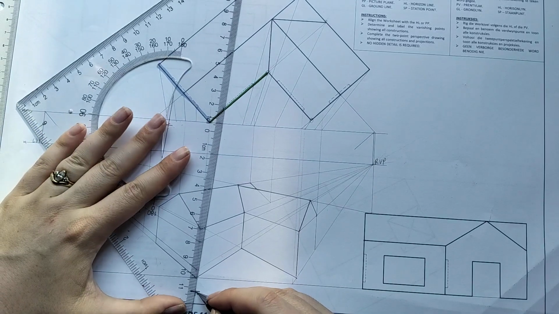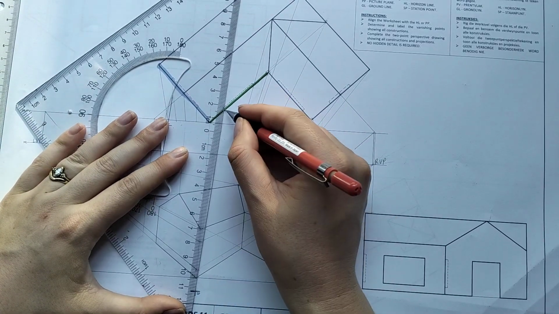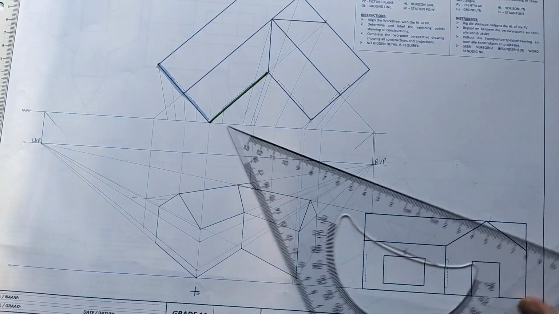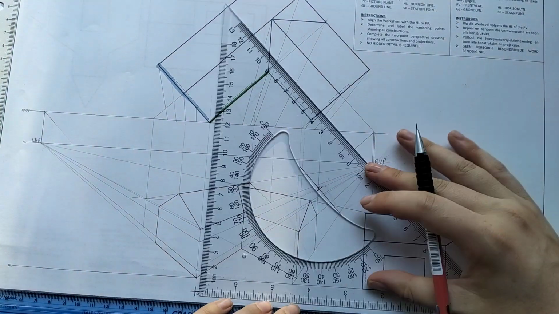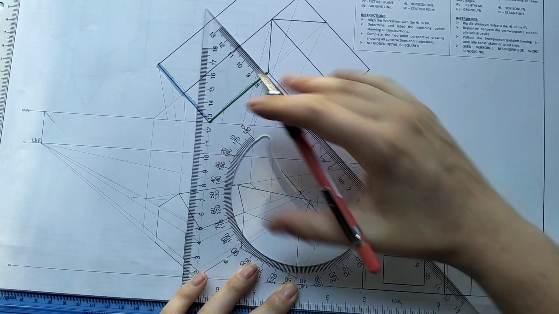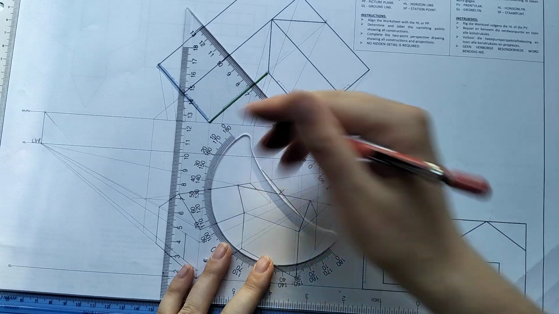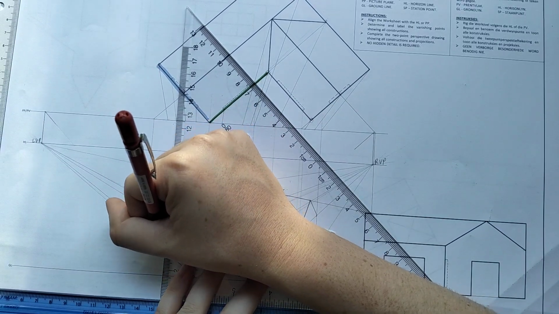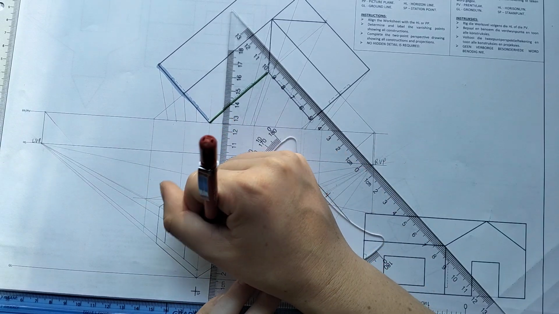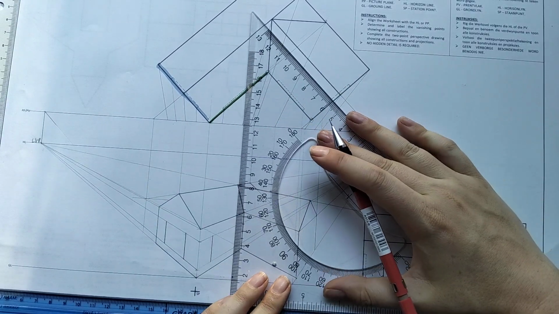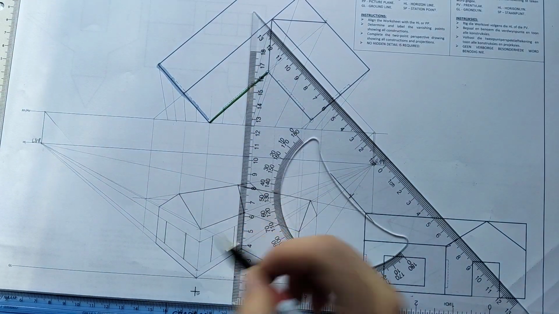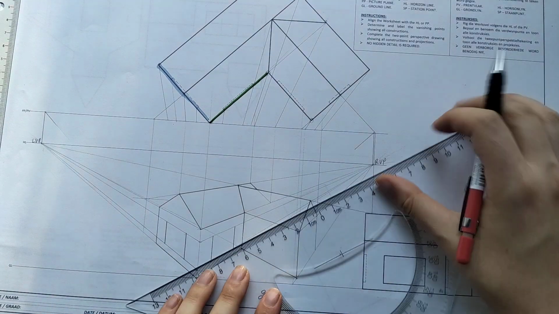I'm going to do these 2 as well, the one on this side as well. Okay, and then just bring it down. So that is where the window will be, and that is where that line for the window will be. And then the same over here. So we have our block for the window. Okay, so I'm just going to darken that part.